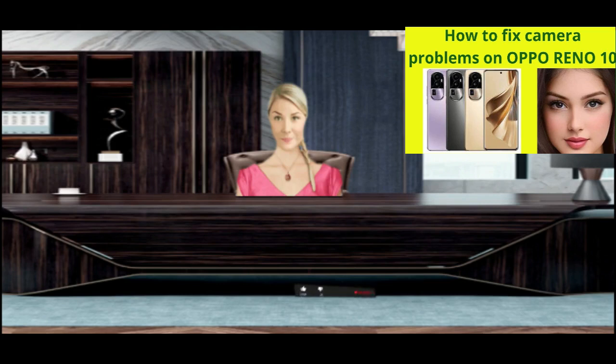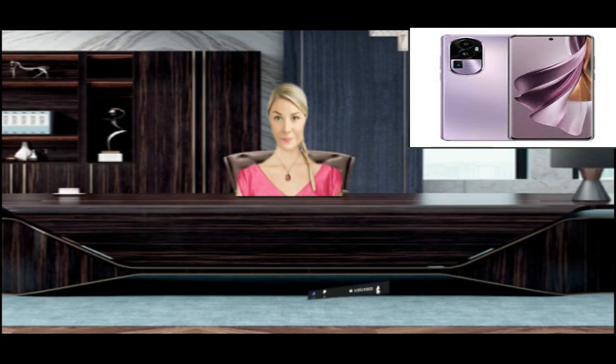How to fix camera problems on OPPO Reno10. Solutions to fix OPPO Reno10 camera problems.